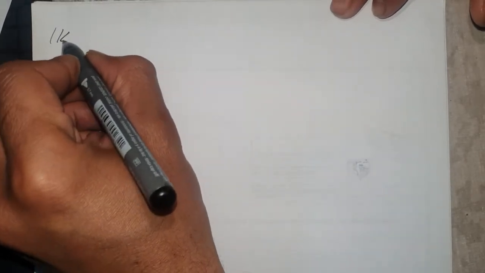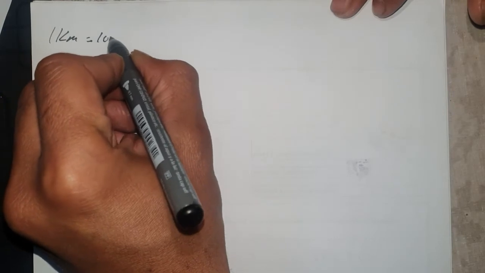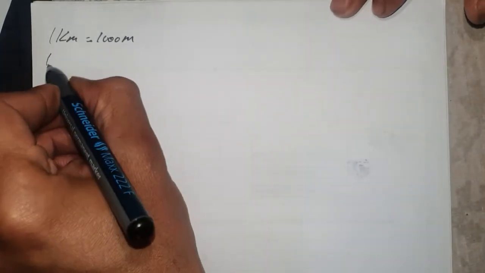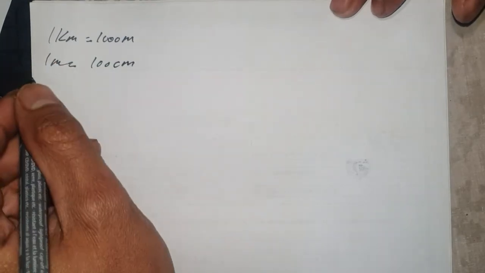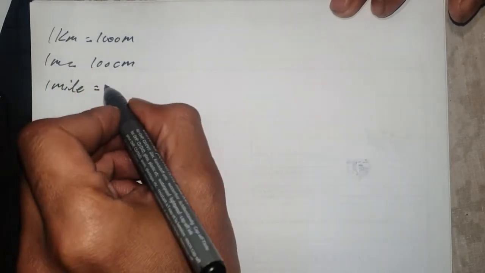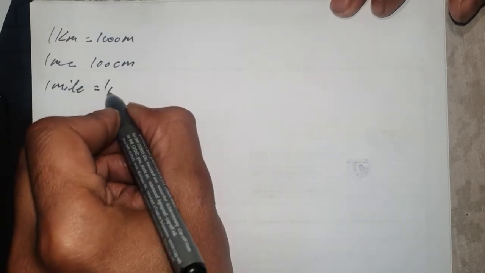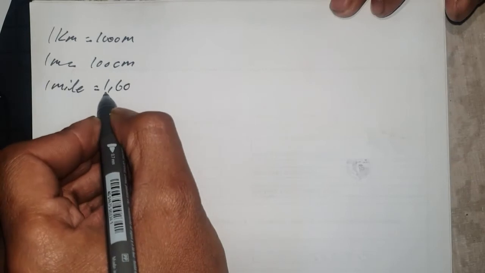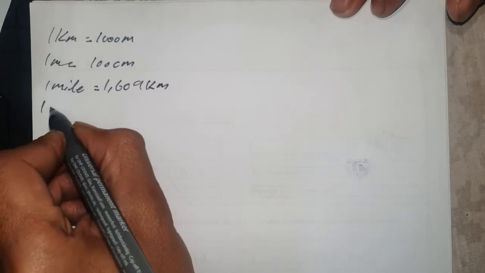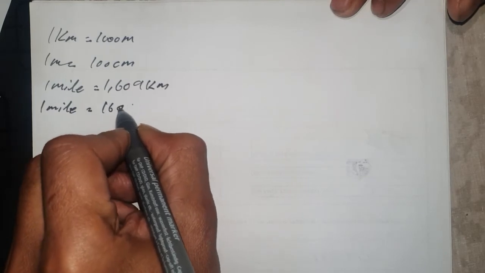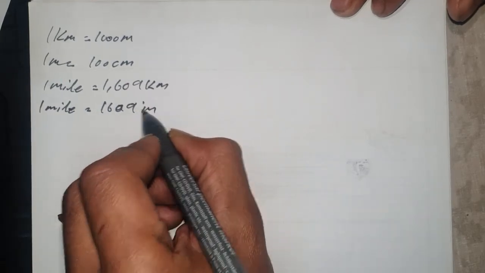I'll write some units: 1 kilometer is equal to 1000 meters. 1 meter is equal to 100 centimeters. 1 mile is equal to 1.609 kilometers, and 1 mile is also equal to 1609 meters.